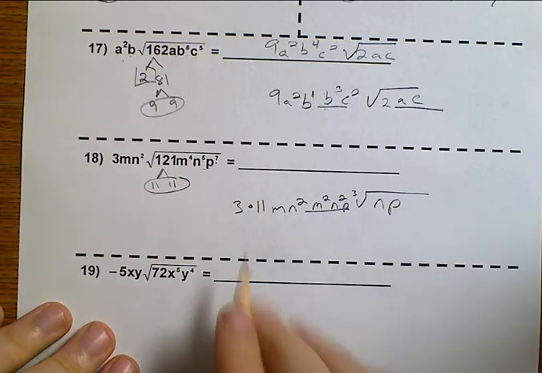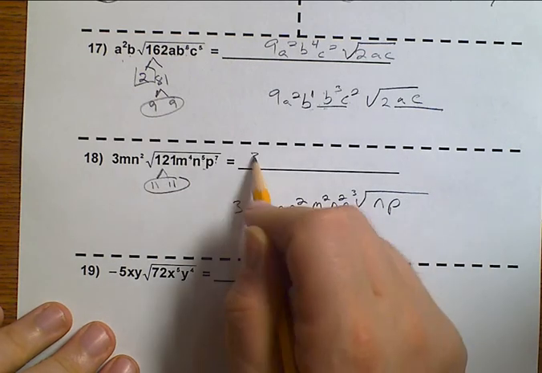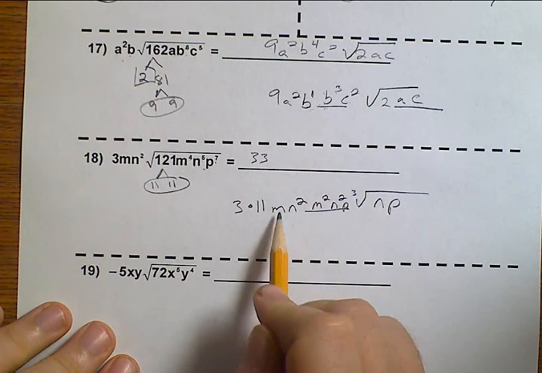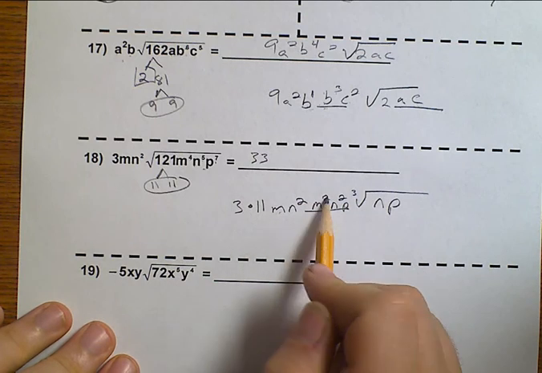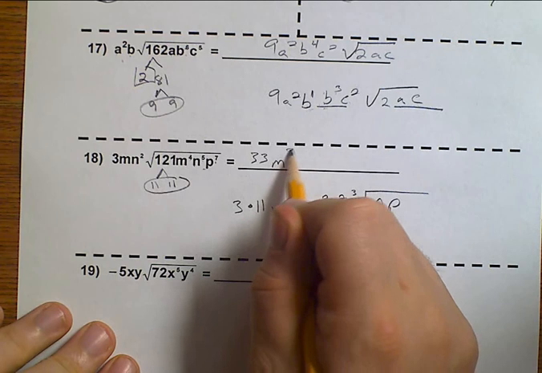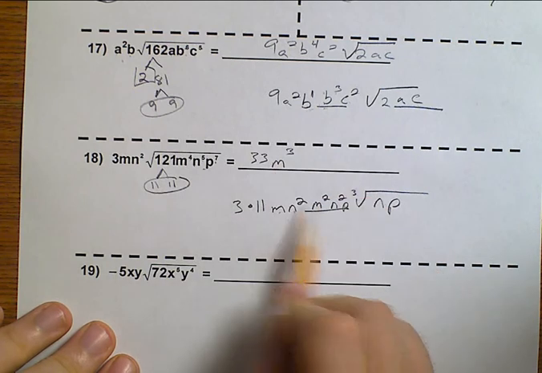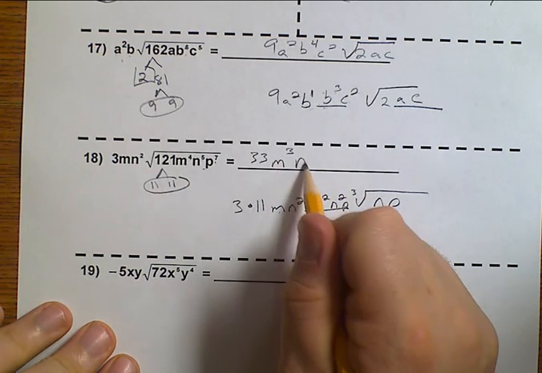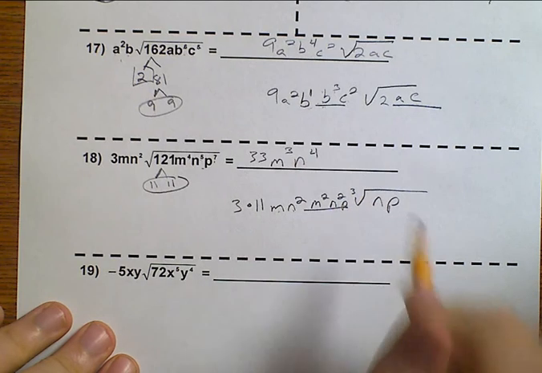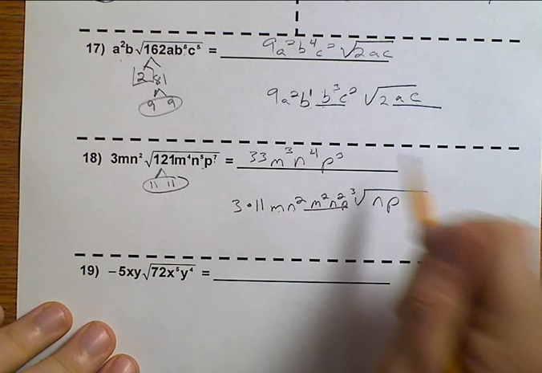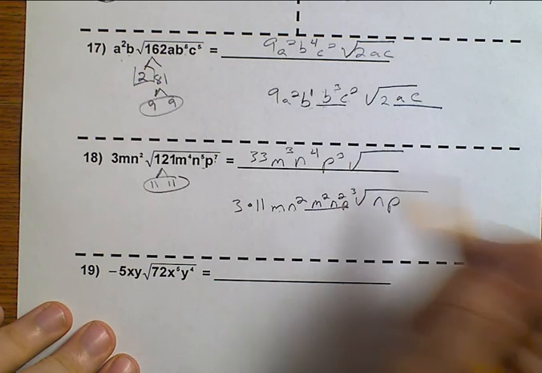3 times 11 makes 33. M to the 1, 2, 3. N to the 1, 2, 3, 4. And then this p to the third. All on the square root of np.